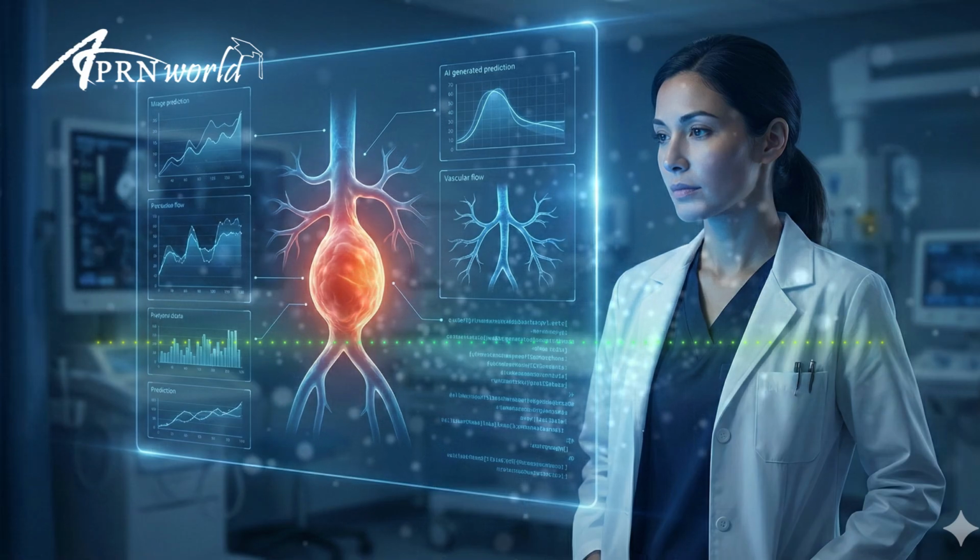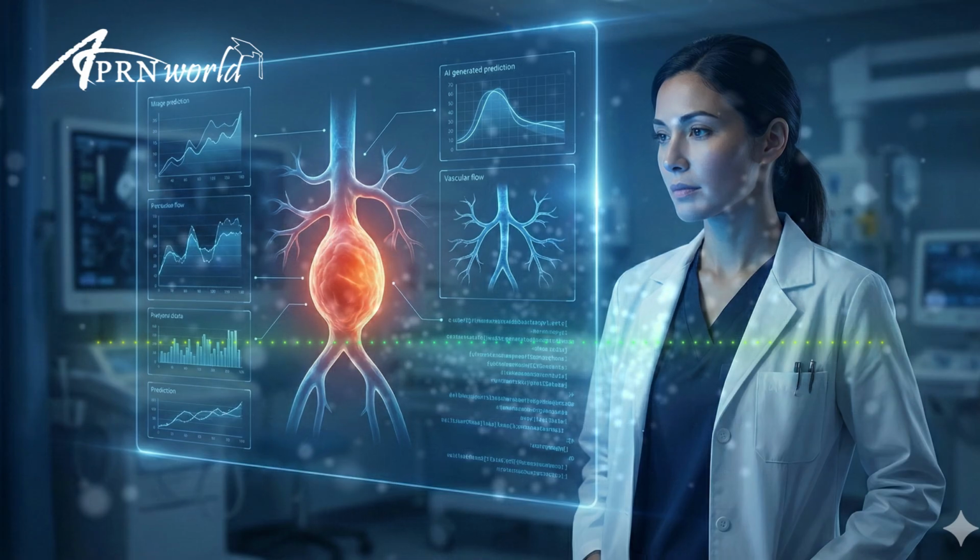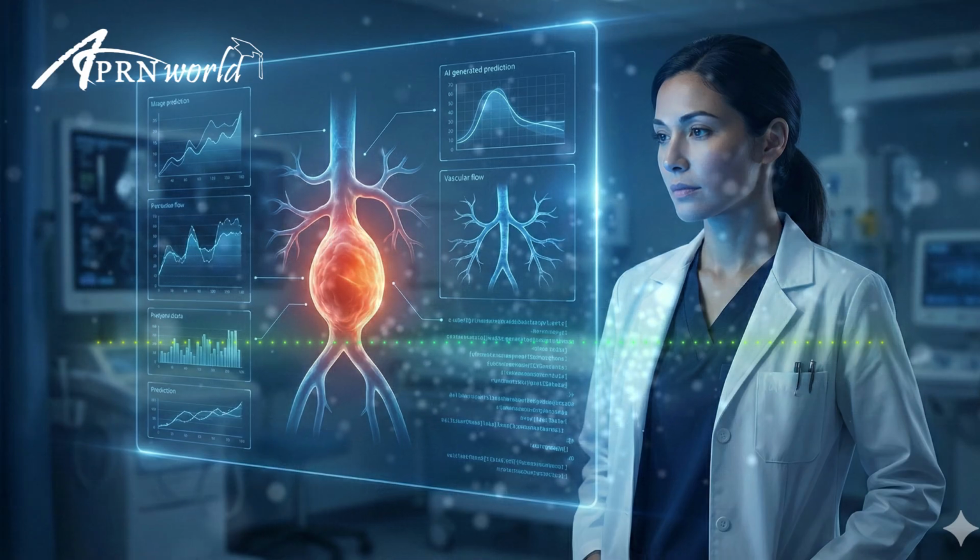If you have a patient with an AAA, don't just look at the 5.5 centimeter mark, look at the whole picture.